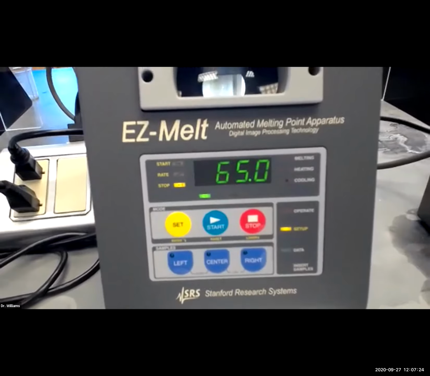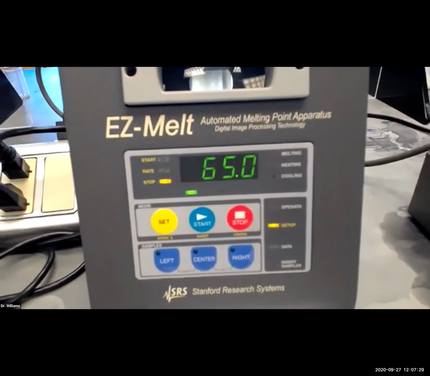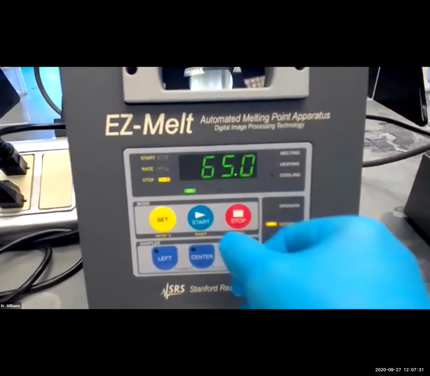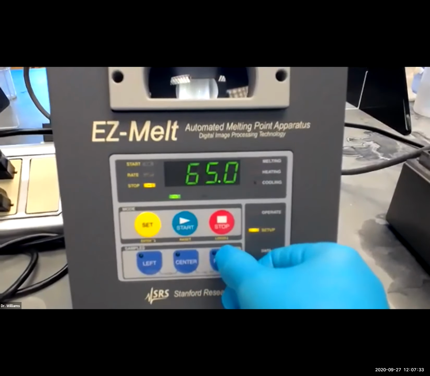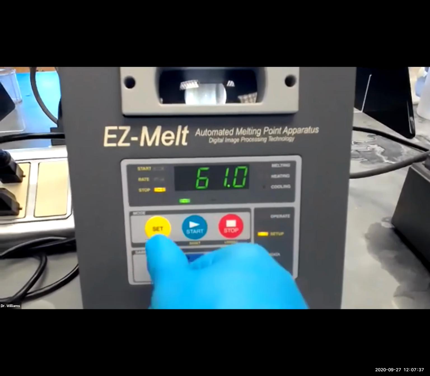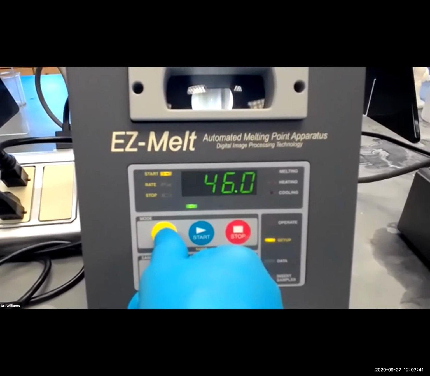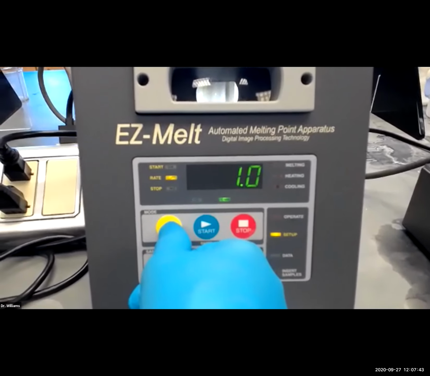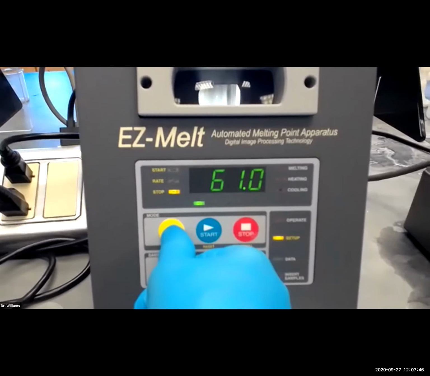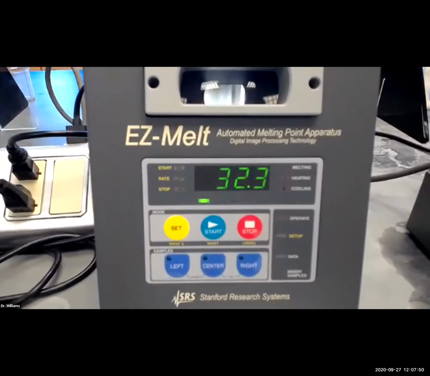The stop temperature, 65. This said, what, 56? So that should be 61. So start temperature was 46. Rate is a degree per minute. Stop is 61. Looks good. Now we're ready to make up the sample.